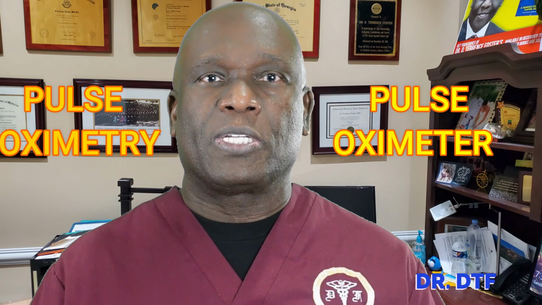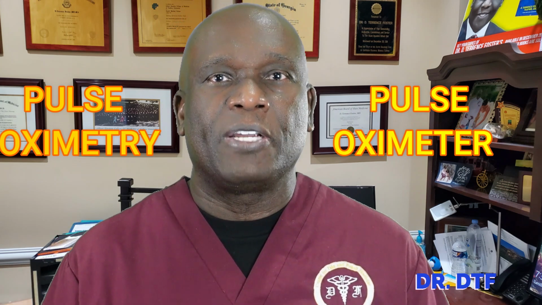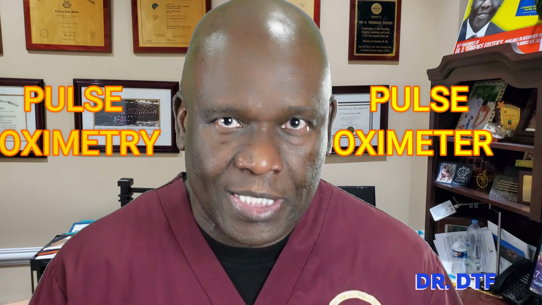What is a pulse oximeter, or what is pulse oximetry? Pulse oximetry is a non-invasive method of assessing or monitoring a patient's arterial blood oxygen saturation. It also helps to assess the patient's respiratory function or respiratory state, essentially measuring how much oxygen the hemoglobin in your body is carrying.